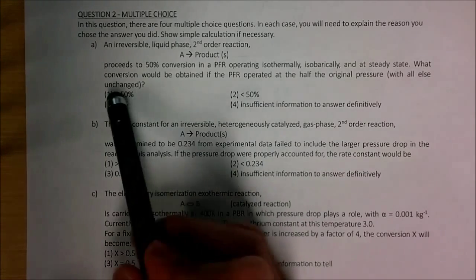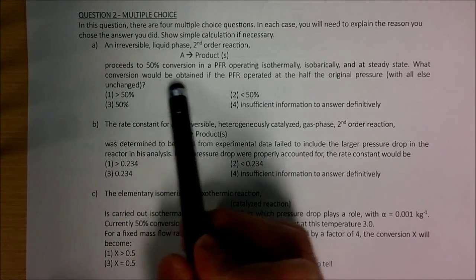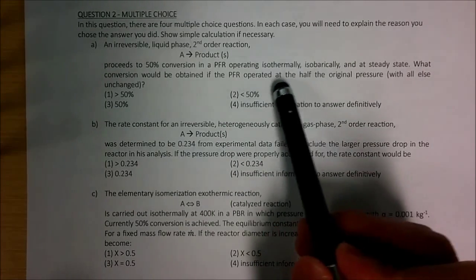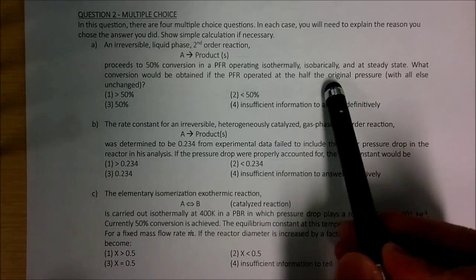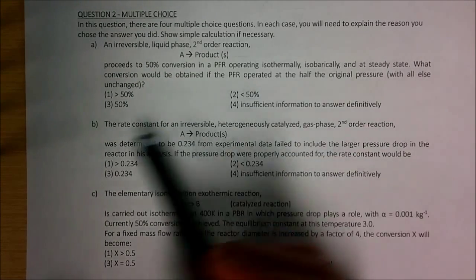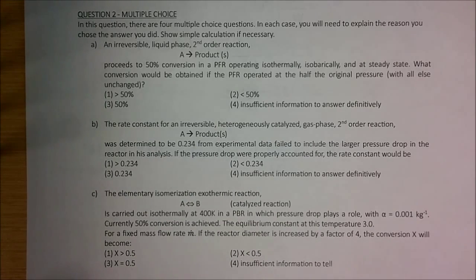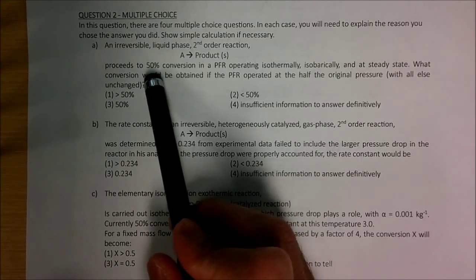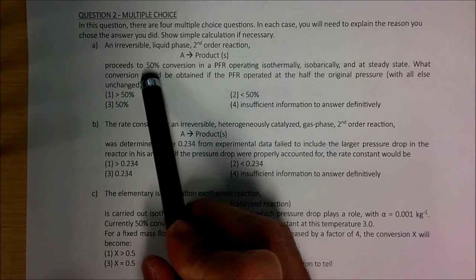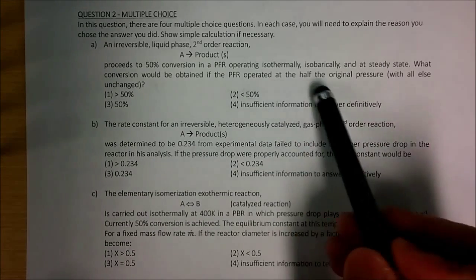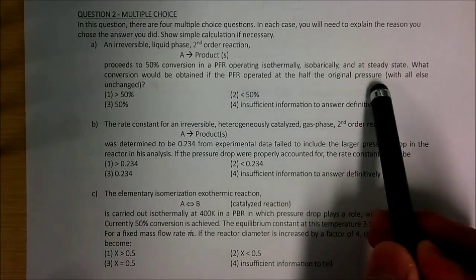The question is, what conversion would be obtained if the PFR operated at half of the original pressure with all else unchanged? Based on this question, we can see that the original conversion is 50%. So the question is, what happens if we change the pressure?